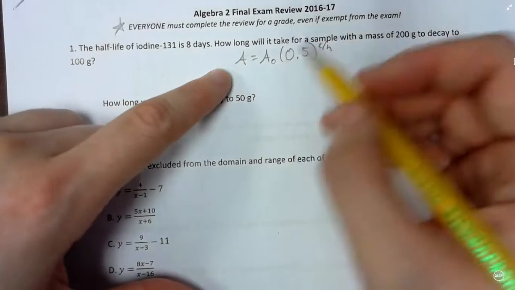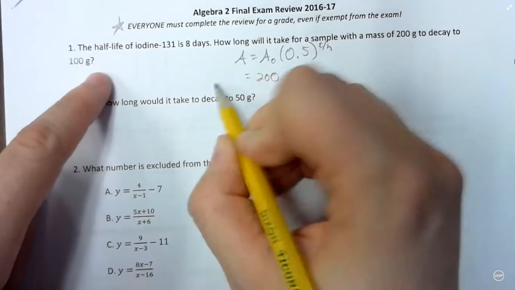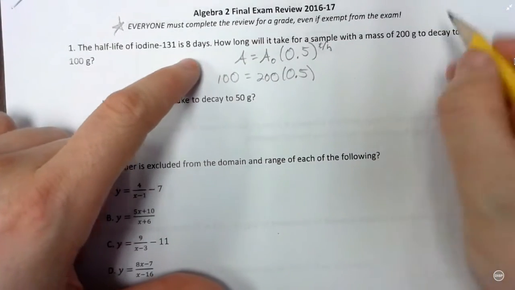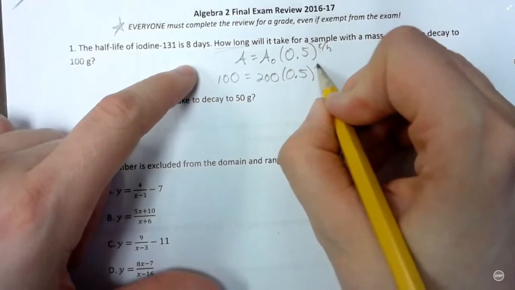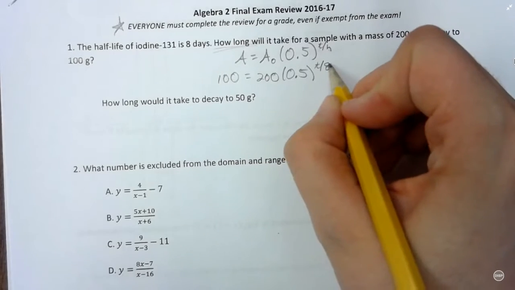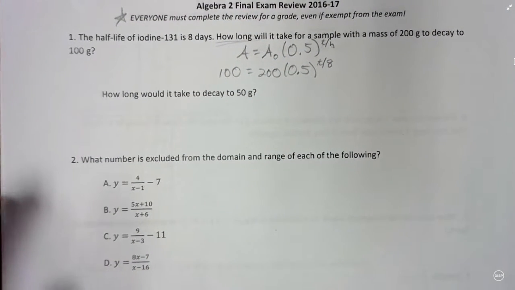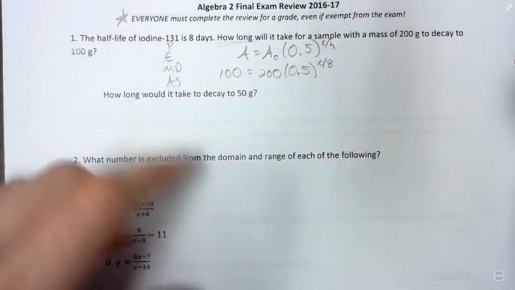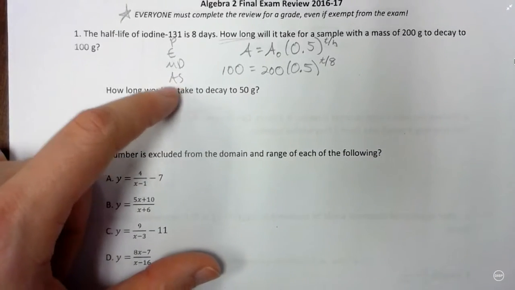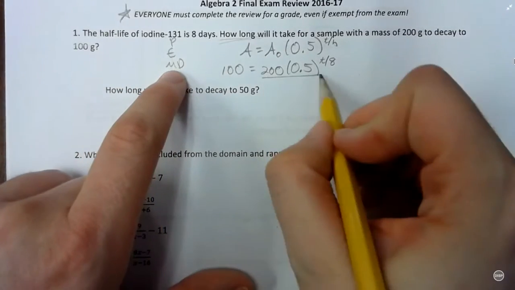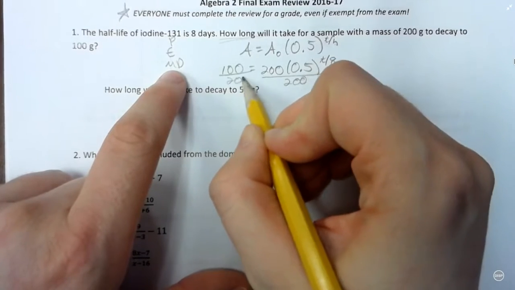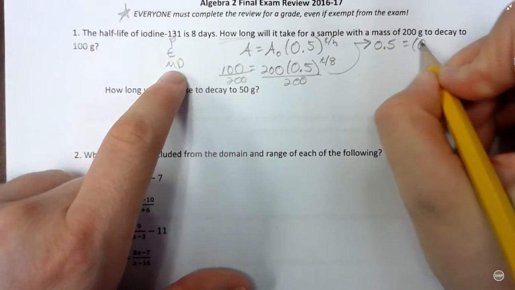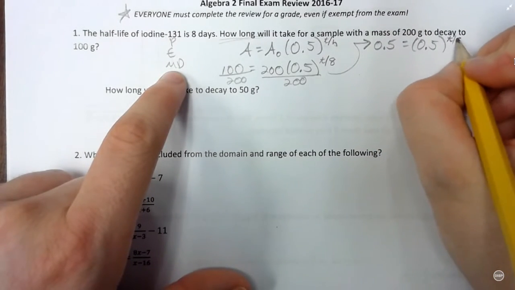We know we start with 200 grams. We're trying to get to 100 grams. We don't know how long it's going to take. That's what we're trying to find out. So leave T. And then the length of the half-life is 8 days. And then you're going to do a reverse PEMDAS. So first, you want to add or subtract if you can, which we can't. There's nothing here that's added or subtracted. Then we want to multiply or divide, so I can divide by 200. So boom. So I get 1/2 equals 1/2 to the power of t over 8.